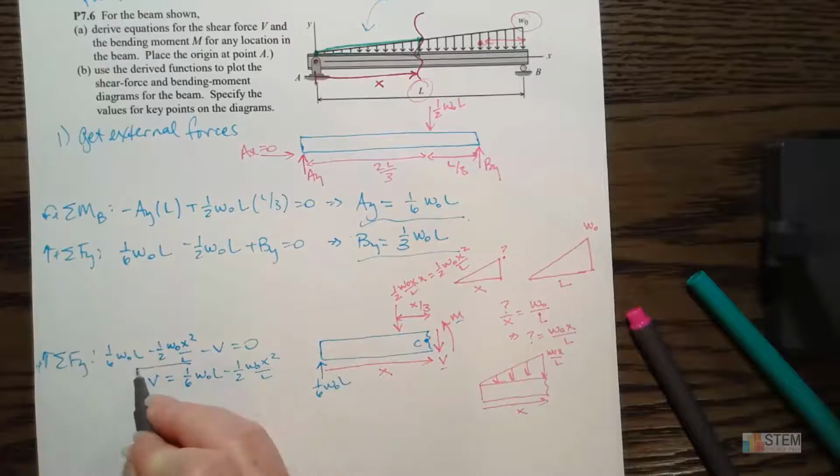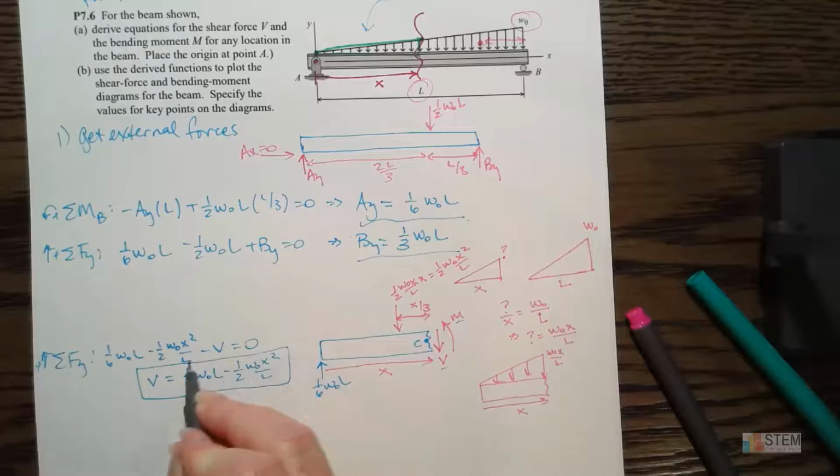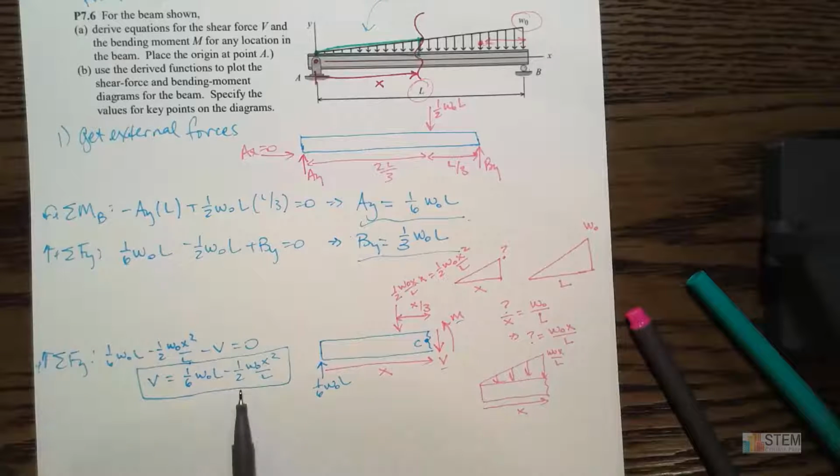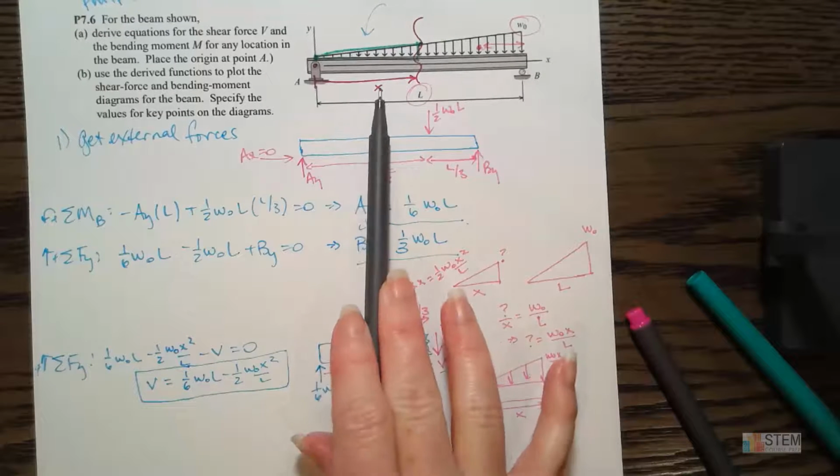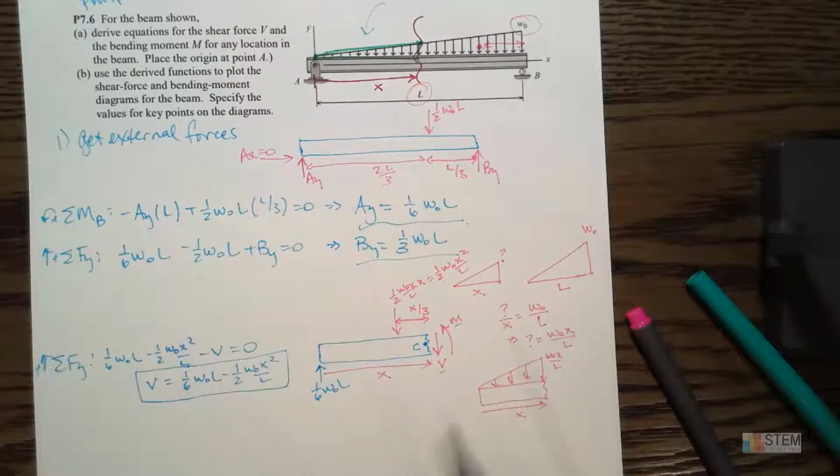Okay, and then this is our function for V. So basically with this equation, I can plug in any value for X, and then I will find the shear force at that point. So let's say I want an X of 1. I want to know what the shear is at that length of 1. I just plug in x equals 1 here, and that would give me my shear.